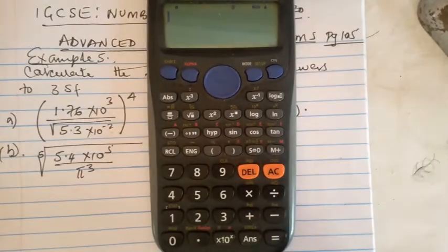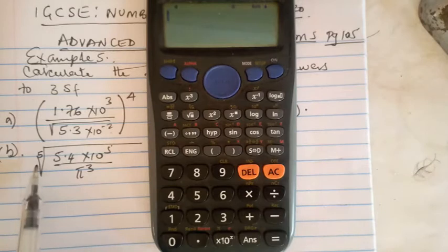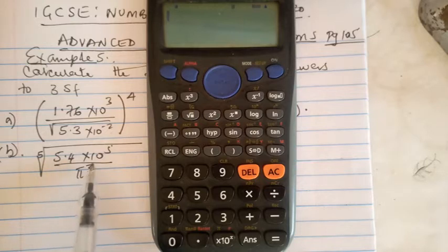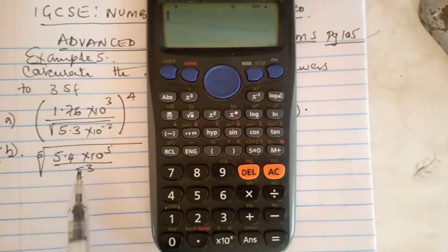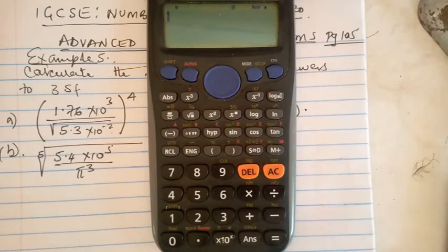You'll start all over again, part B. And you look at part B, it is the fifth root of the entire arrangement. Fifth root of 5.4 times 10 raised to power 5 over pi root 3, pi raised to power 3, and this is what you're supposed to have. So to start with, let's have the fifth root.